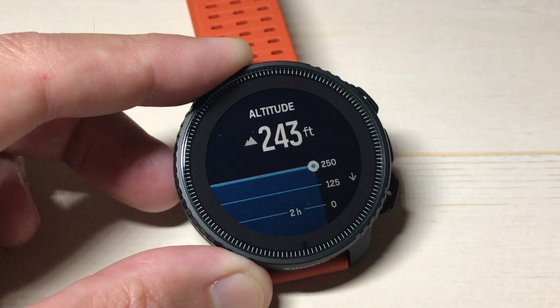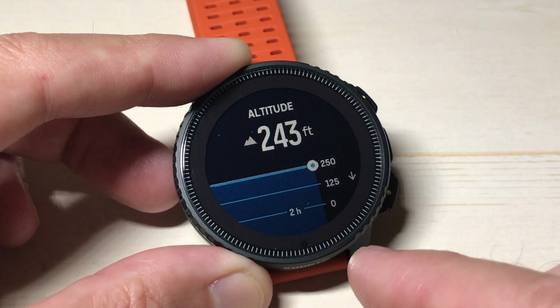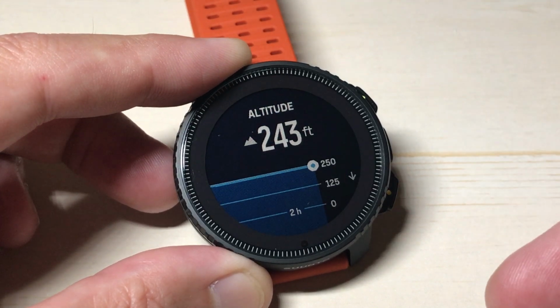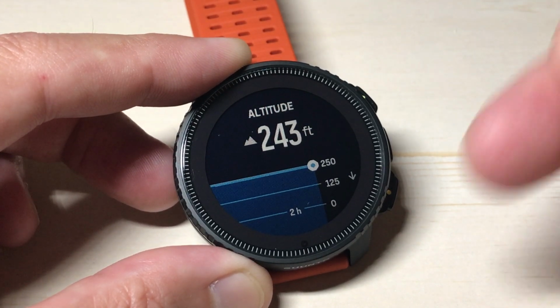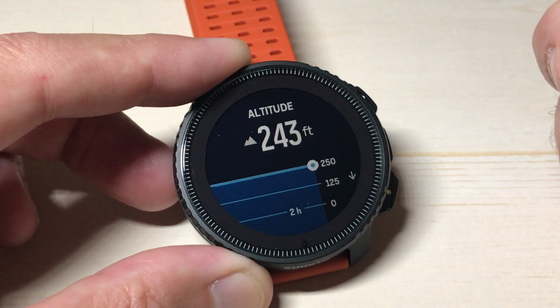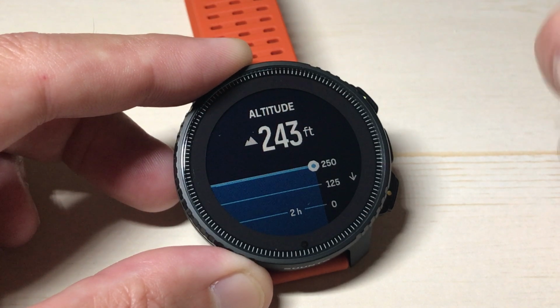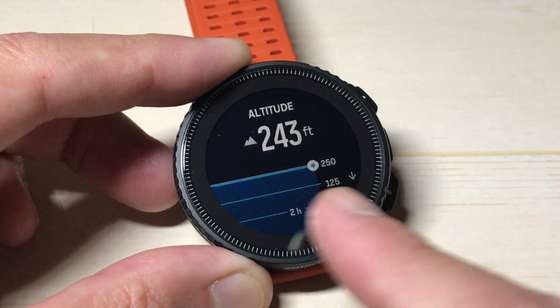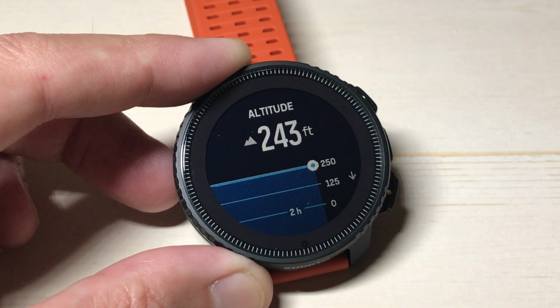That's one of the negatives about this watch, is you only have a view of your last 2 hours. There's other watches out there. Garmin's a good example where you actually can do a 24-hour, 48-hour trend. Now you can get that information on this watch if you're doing an activity. So if I went and did a 5-hour activity, I could go back and look at that activity and see what my altitude change was, but not from using the widget itself.